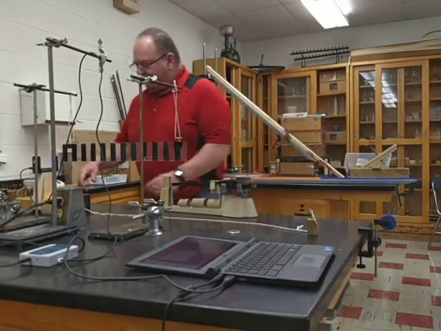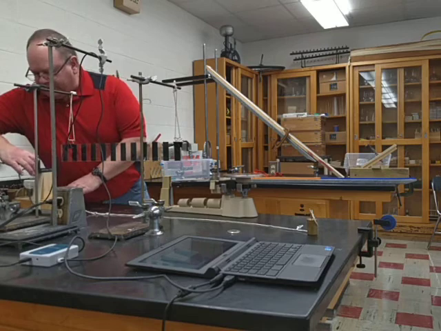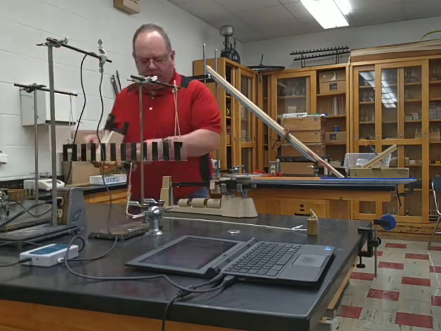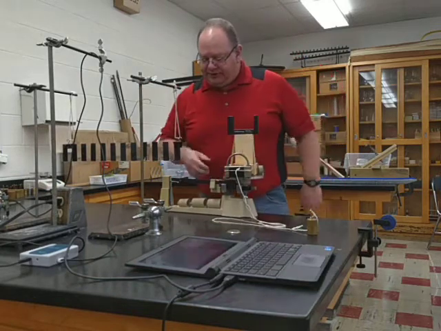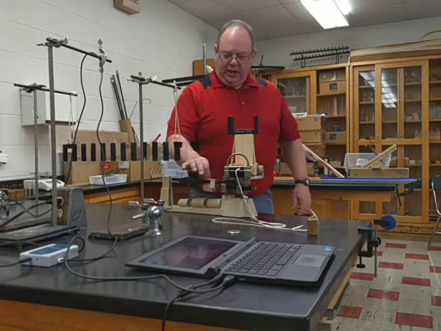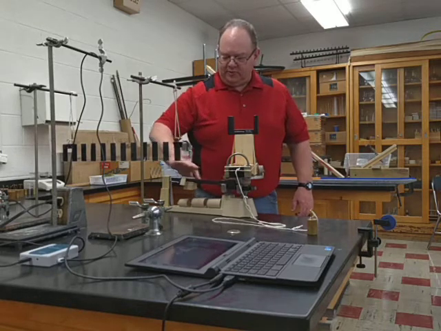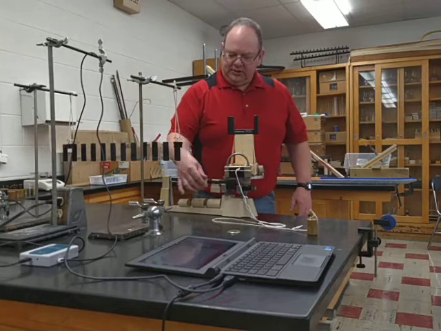So here's the triple beam balance. I'm going to temporarily disconnect my photo gate. I'm going to put my cart on the balance. And if I go all the way up 500 grams plus 100 plus 10, it obviously didn't affect that at all yet.